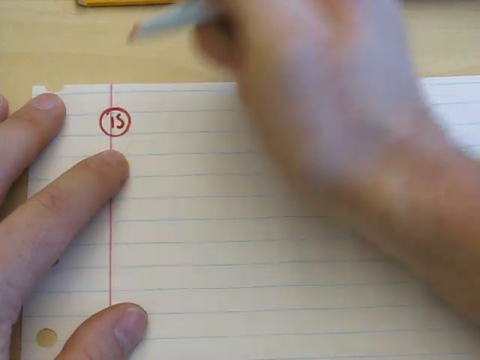Now let's look at problem number 15. Problem numbers 15 and 16 are the same kind of problem, except what makes this trickier is that the x and the y aren't the two mixtures of chemicals. X is the mixture of the first chemical, and y is the total mixture.